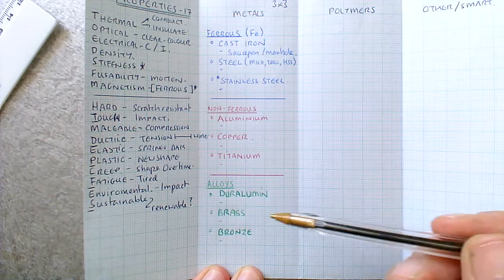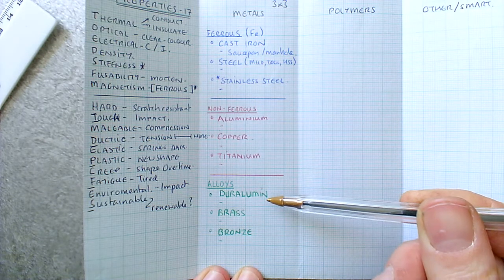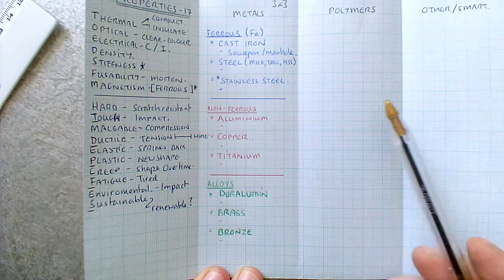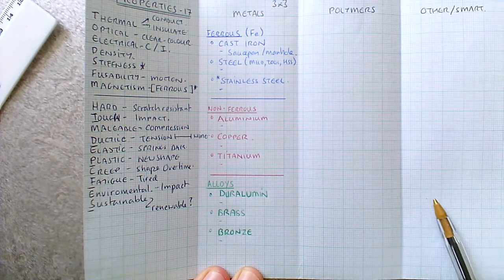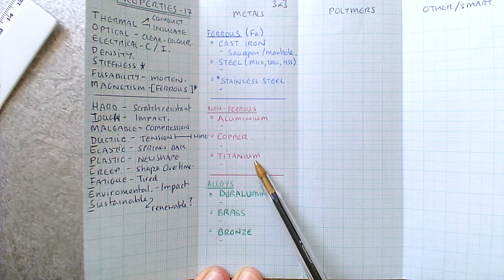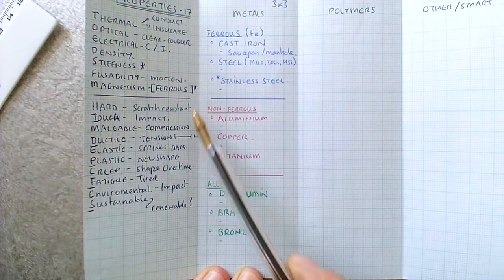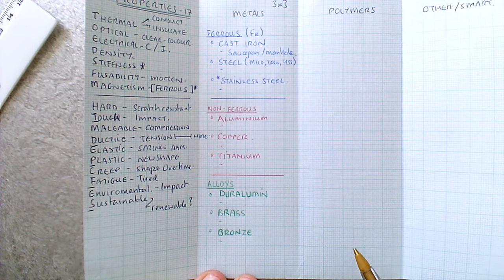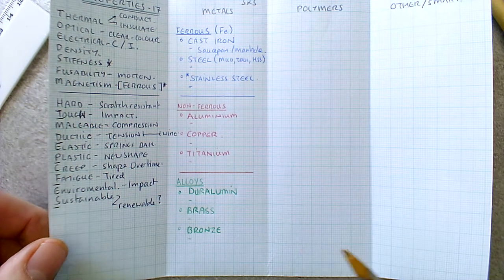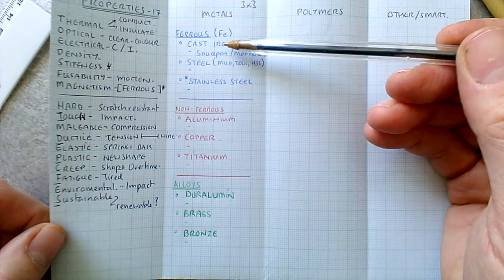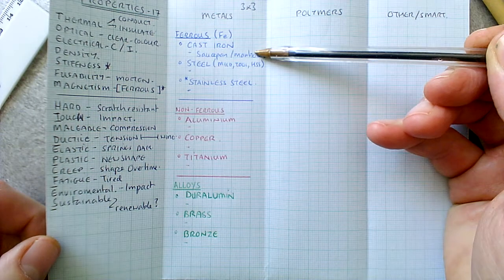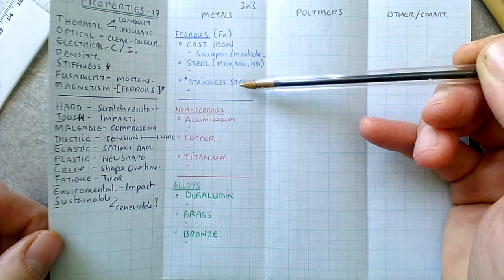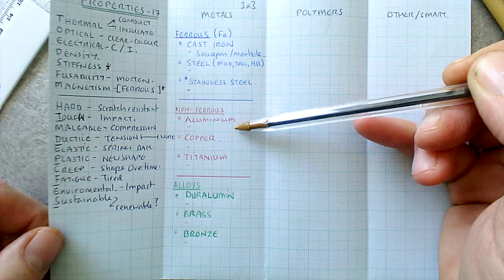But for simplicity's sake for the exam, if you learn duralium, brass and bronze, and remember you've also got stainless steel, and later on we're going to have a shape memory alloy, which is nickel and titanium. You're going to have multiple possibilities coming off the one sheet for different materials. So what you need to do is go away and find, for cast iron I've got saucepans and manhole covers, so you need to find an example for say mild steel or tool steel or high speed steel, an example for stainless steel, an example for aluminium.